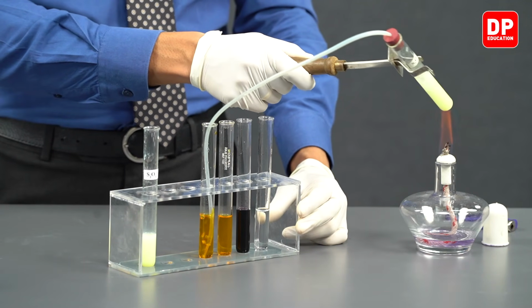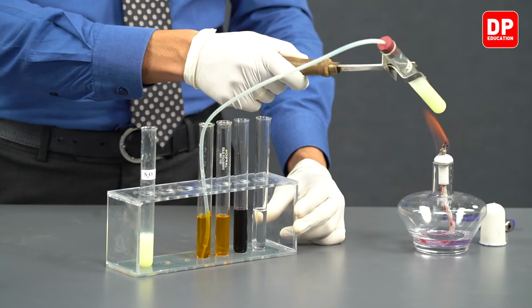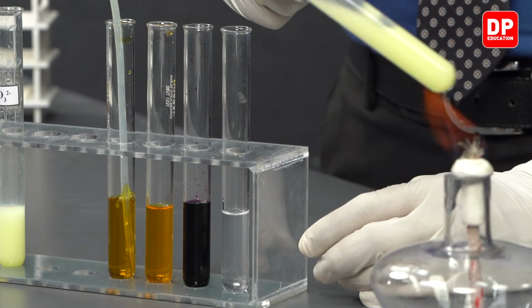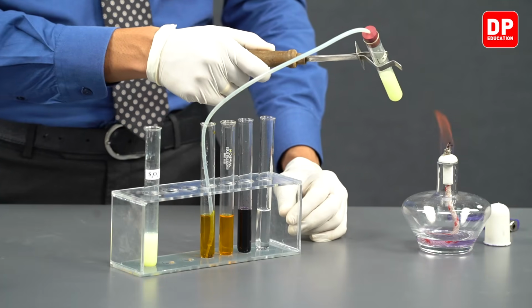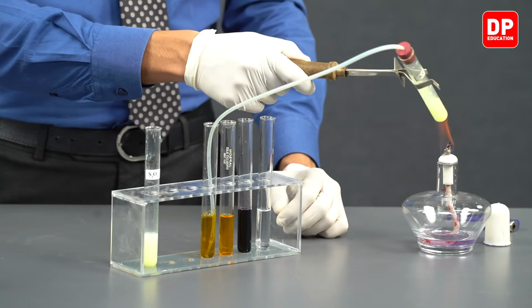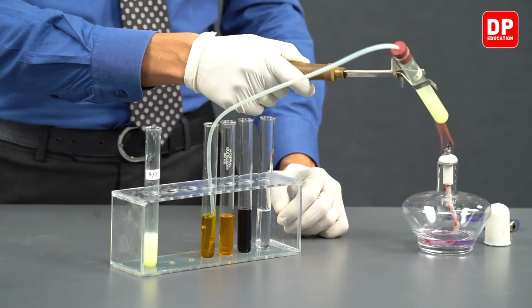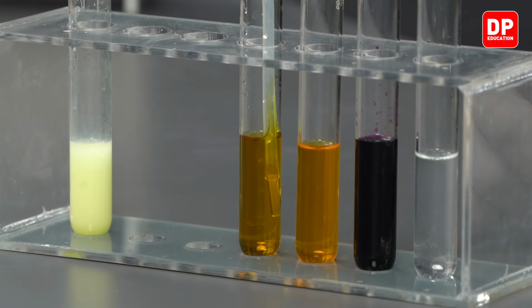You can see the acidified potassium dichromate solution gradually turns to a green color. We are heating this reaction mixture to make the reaction happen a bit faster so that we can see sulfur dioxide being produced faster, and we can observe the color change a little faster than you normally would.